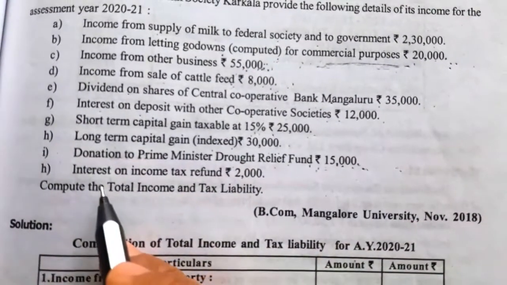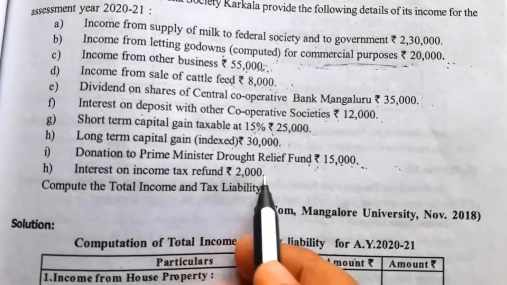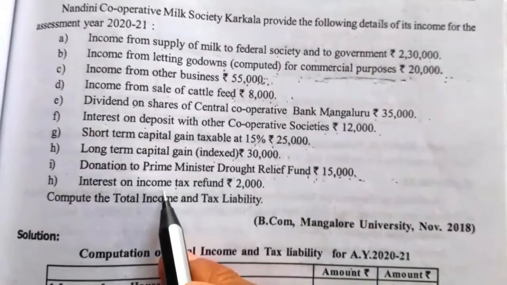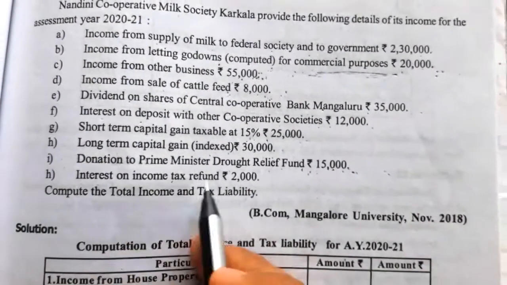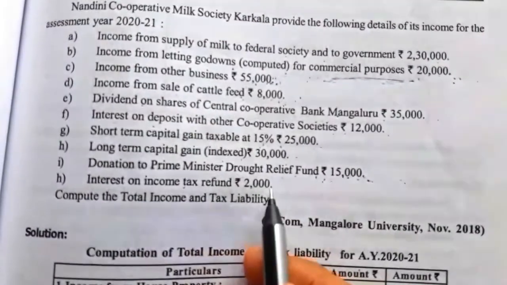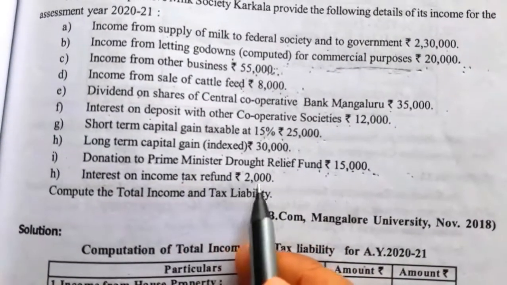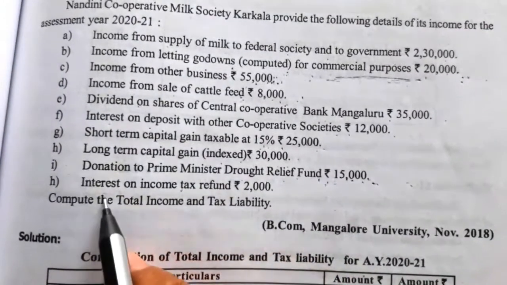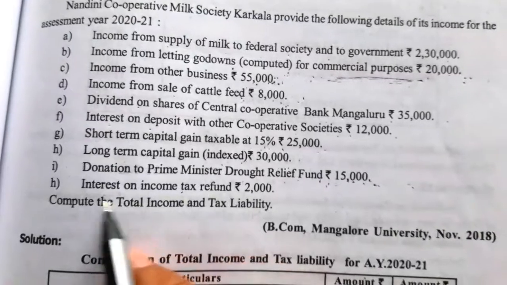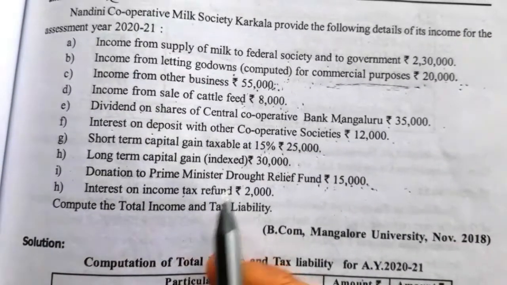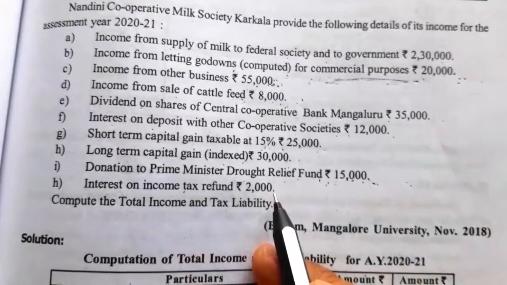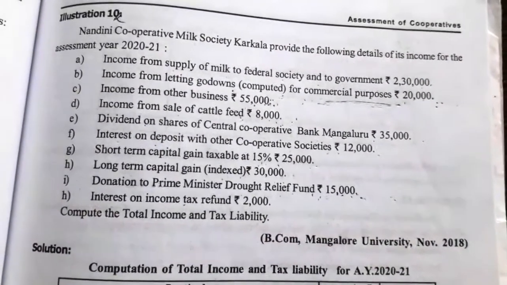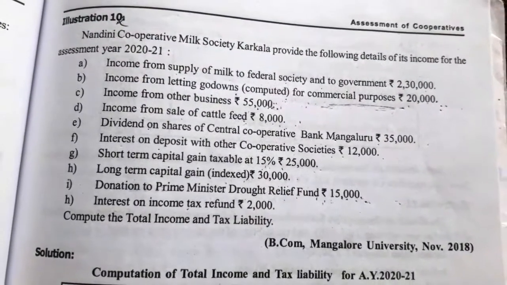Okay. Next, interest on income tax refund 2,000. So this is interest income, we have to tax it under the head income from other sources. It is taxable under the head income from other sources. Interest on income tax refund 2,000. But again we can claim deduction under section 80P for this interest on income tax refund, because this interest income is received from the income tax government. So that's why deduction can be claimed under section 80P. So this problem you have to work out. Compute total income and tax liability, you have to work out.